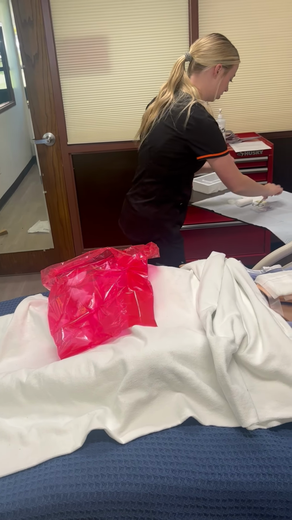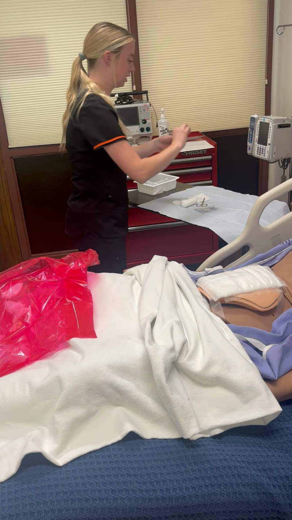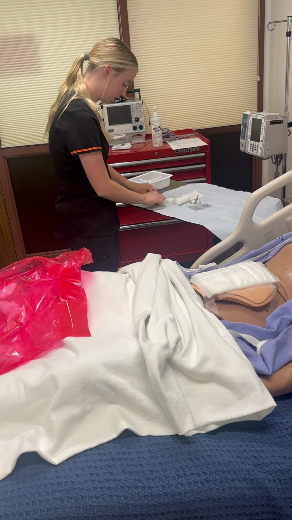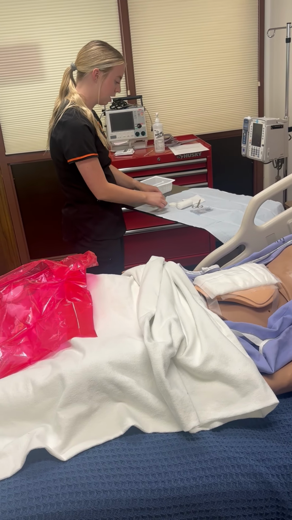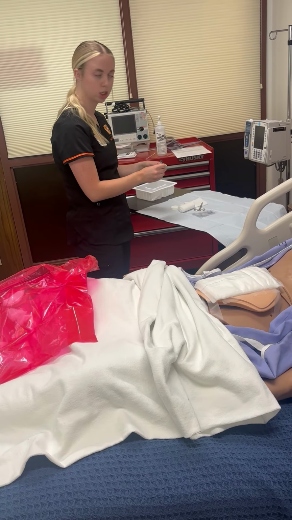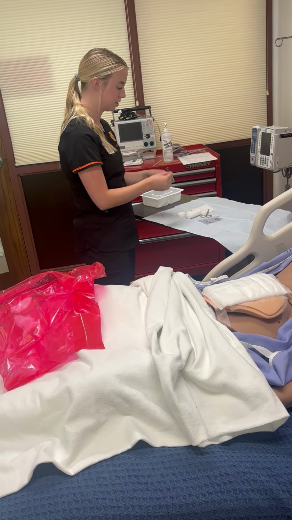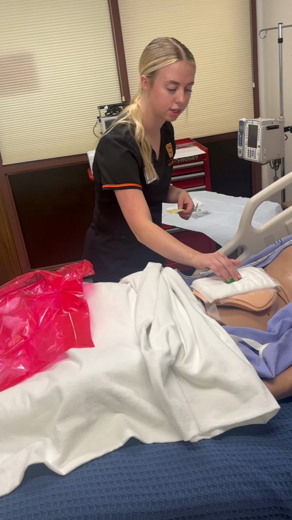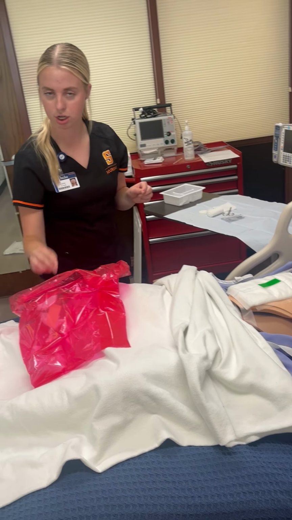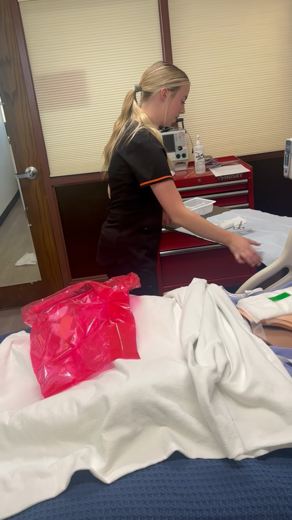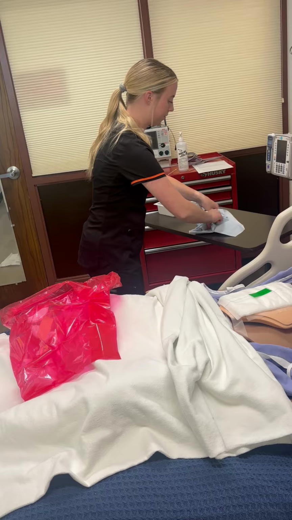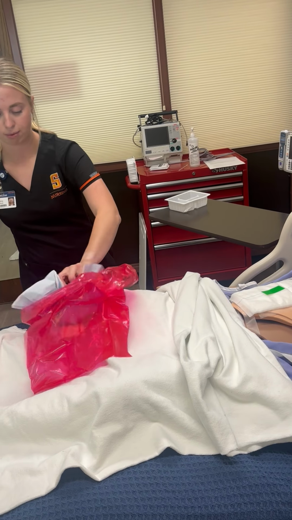I am going to place this. I'm gonna write on here the patient's name and their date of birth and the dressing change, all of that, and sign it. And then I'm going to stick it on to my patient, not touching anything else. And then I can now clean up my sterile field. That will go in my red thing.